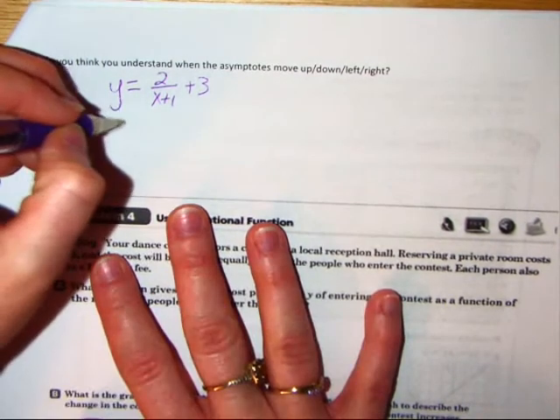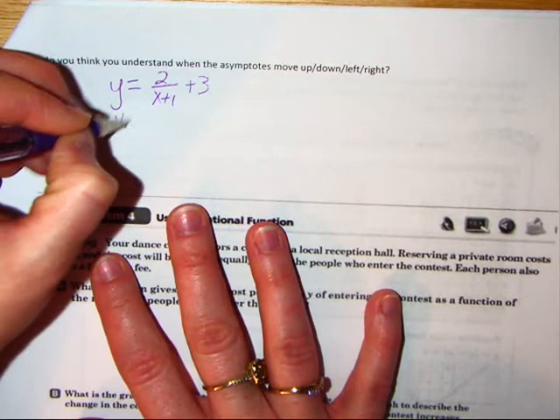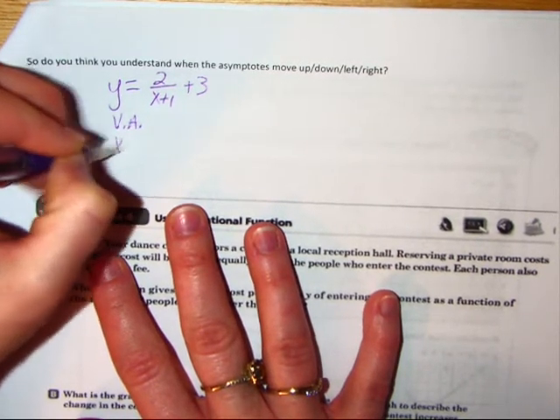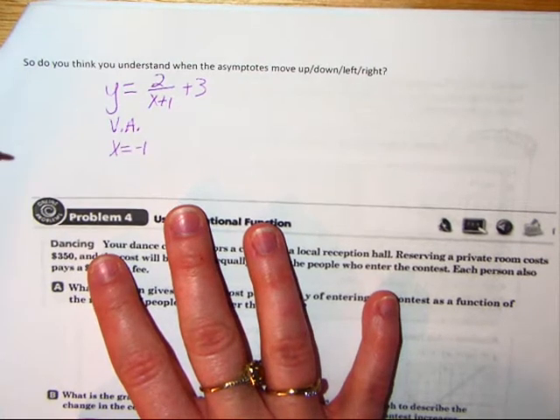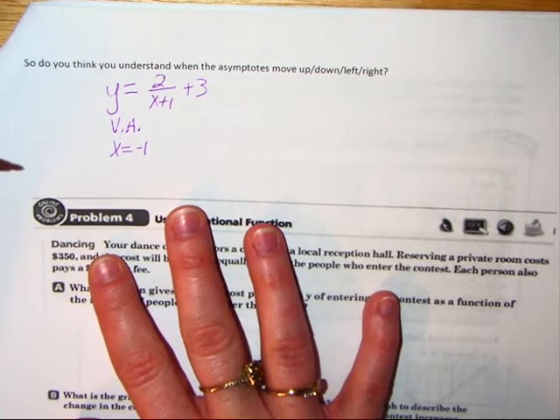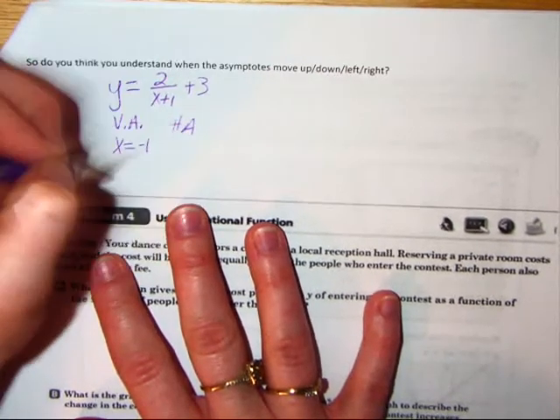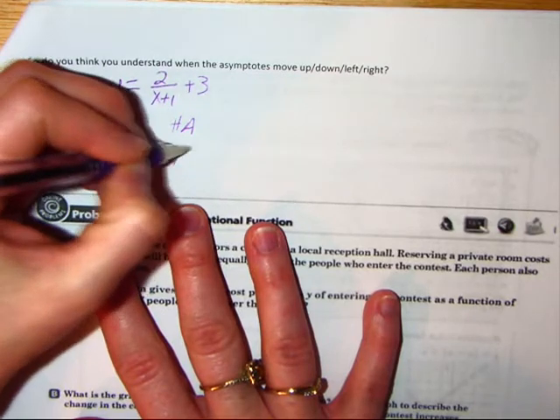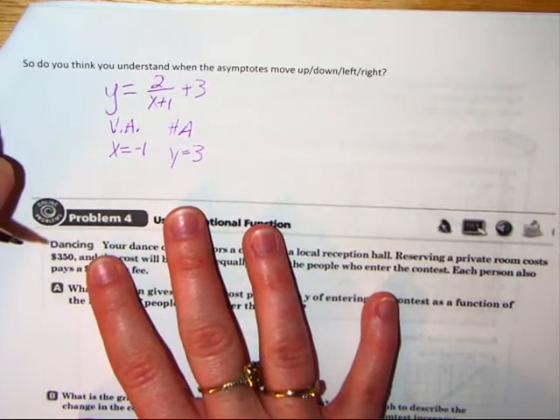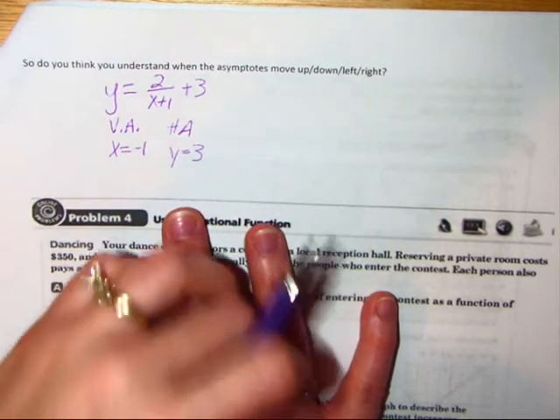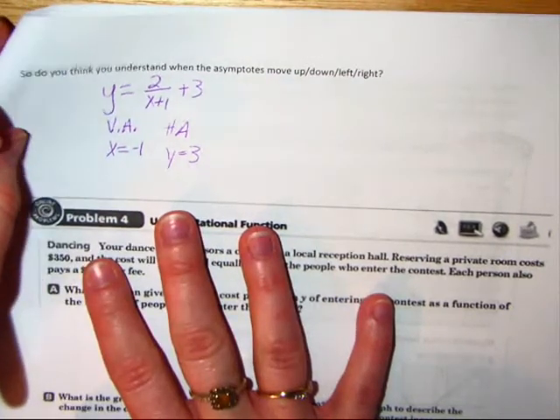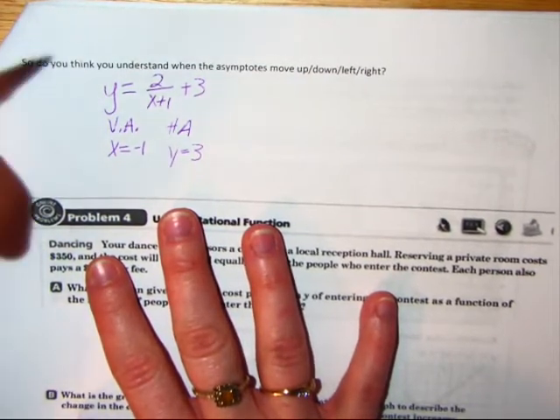You should be telling me that the vertical asymptote is where x equals negative 1. Because remember, your denominator should never be 0 there. So that's where your vertical asymptote will be. You should also be telling me that the horizontal asymptote should be at y equals a positive 3. So those are the 2 values that your graph will approach but never touch. Let's try a couple more.